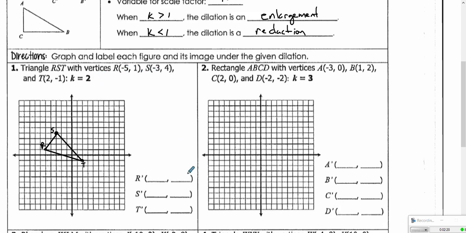Negative 5 times 2, 1 times 2, negative 3 times 2, 4 times 2, and then T, 2 times 2, and negative 1 times 2. Now if I plot these, it's going to make the same triangle except twice as big.